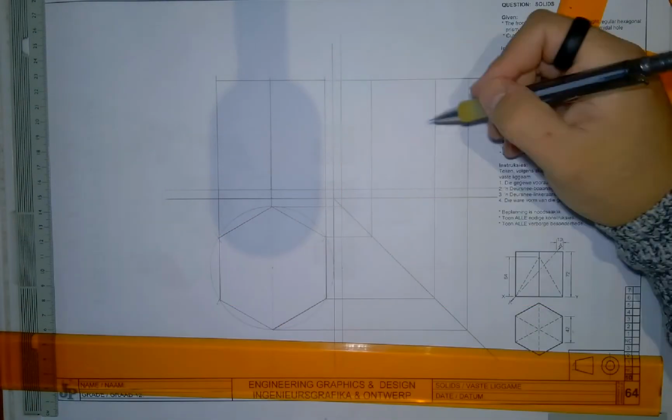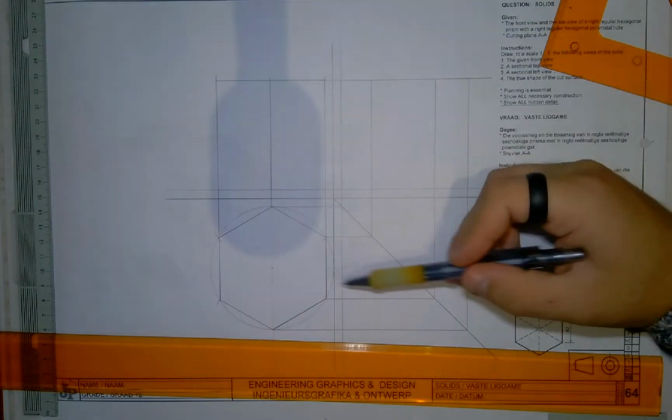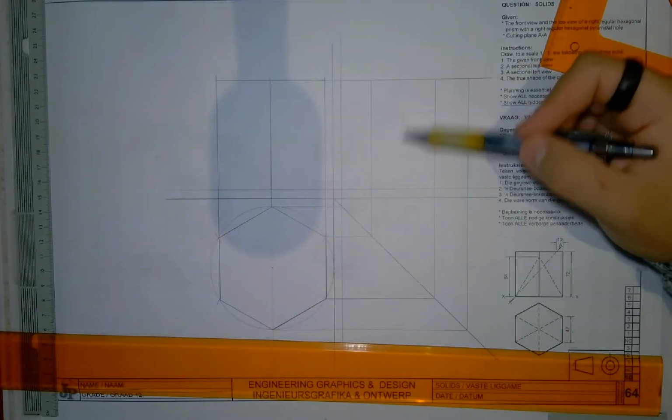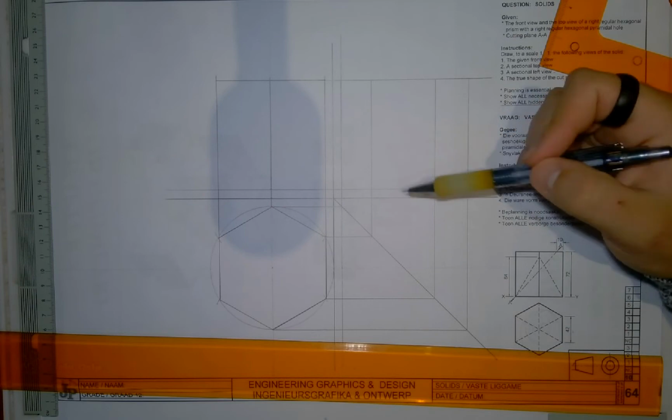Now we have a base of what this side would look like. The left-hand side of the drawing would look like it.